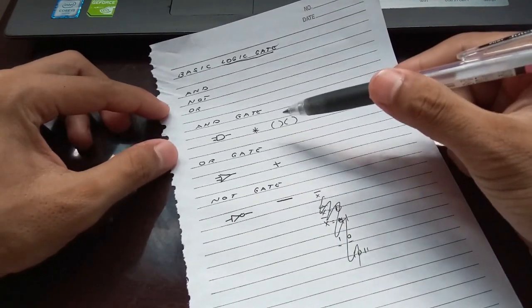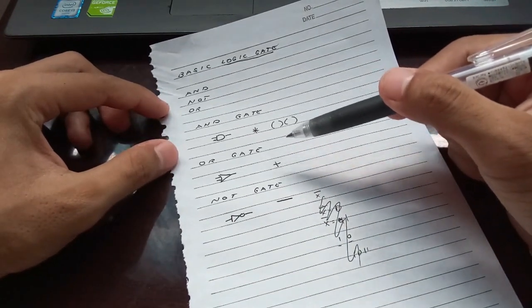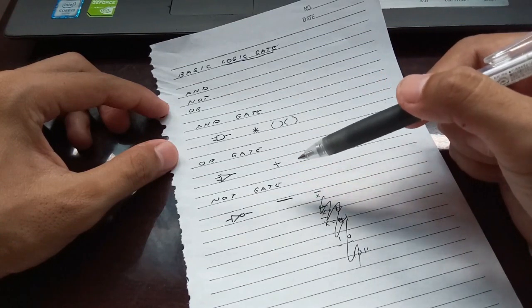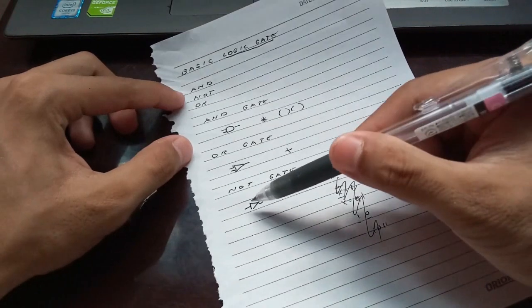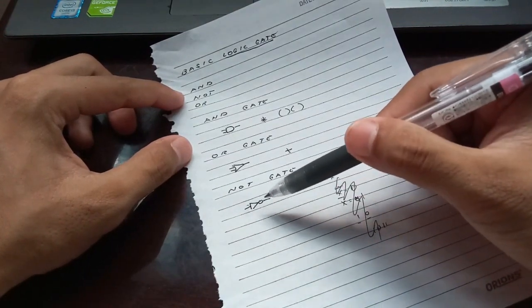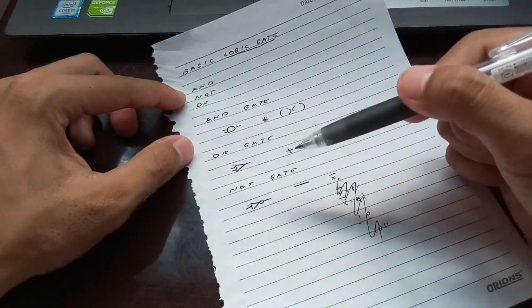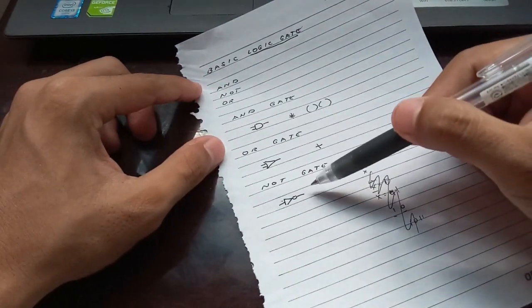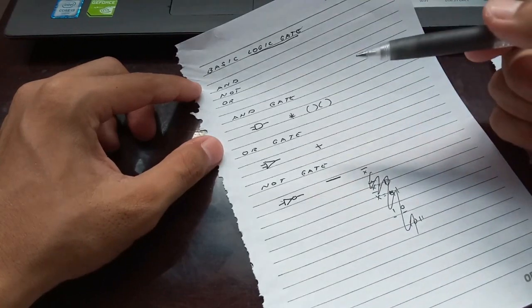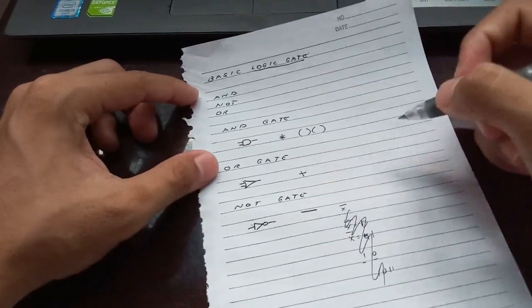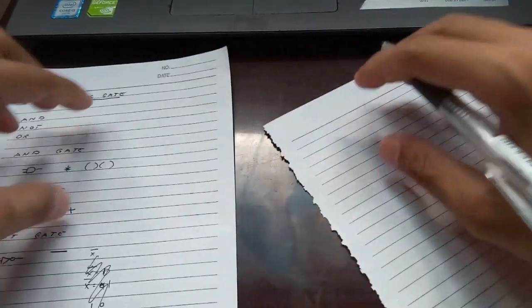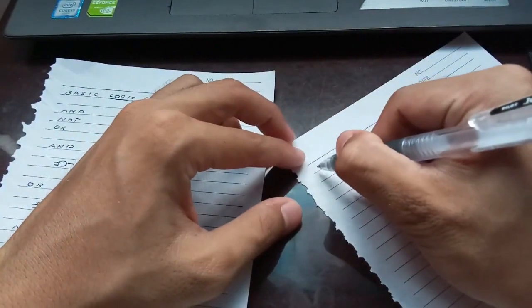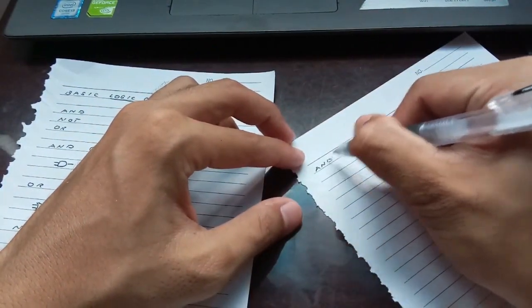Dalawa yung input ni AND gate, isang output. Si OR gate naman, dalawang input, isang output. Si NOT gate, isa lang. Okay? Isa lang. And then tapos, ang output niya, isa din. Okay? Parang 1:1. Yung dalawa, 2:1. So, gawa natin siya ng truth table. Dito muna tayo sa AND gate.